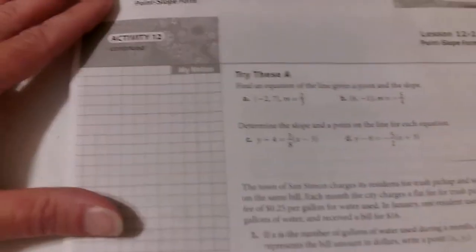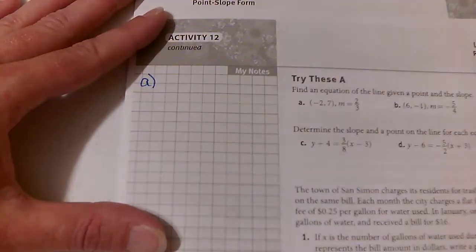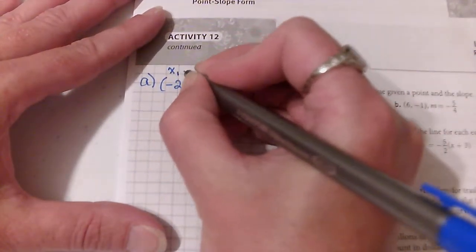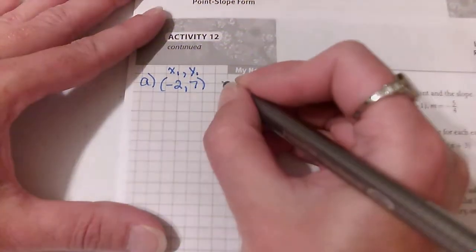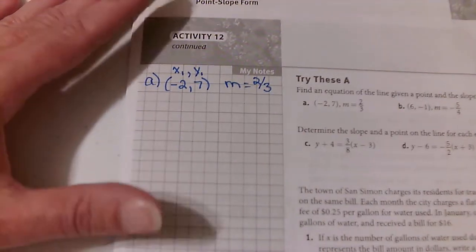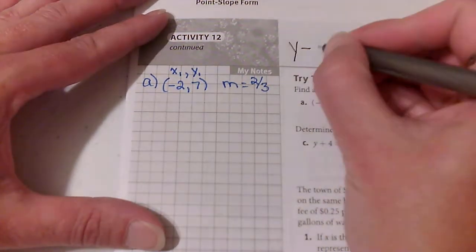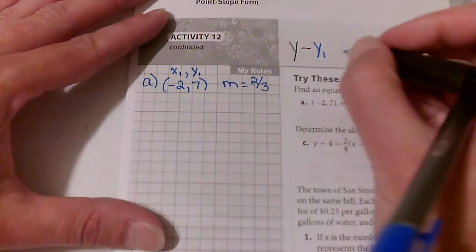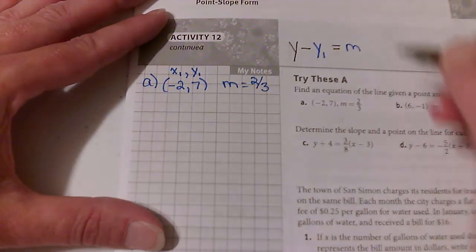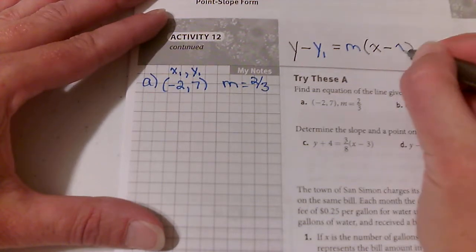So let's try some. So I'm going to come over to the side to do my work. So on A, the point is (-2, 7). That's my x1, y1. My slope is 2/3. So the form of this line is y minus your y1 equals m, parentheses x minus x1.